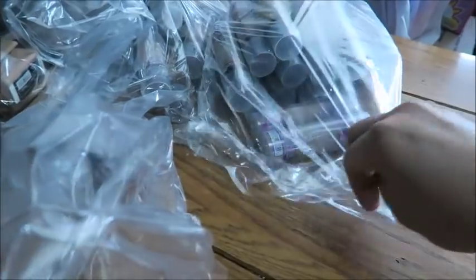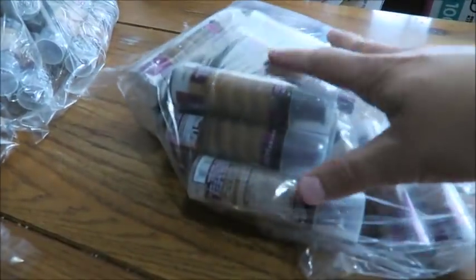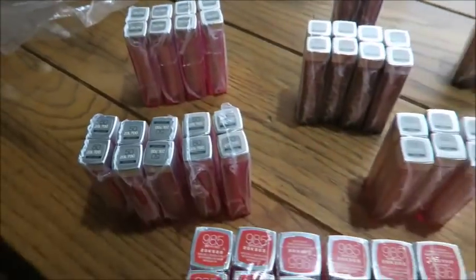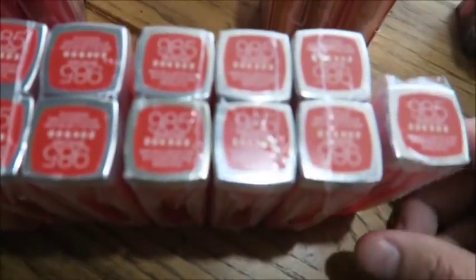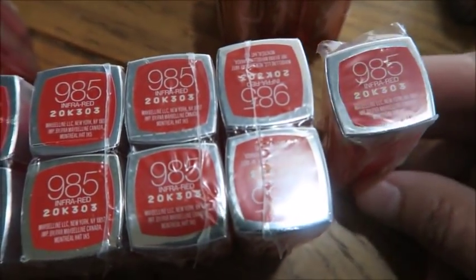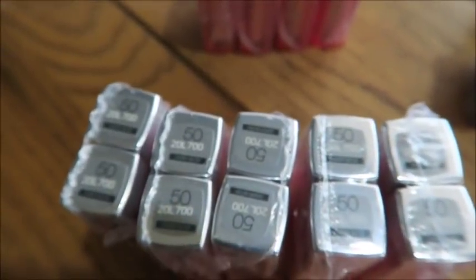Okay, so here's another little taste. So these are all the same shade. So I've just done all of the foundations. Those are all separated. And then I was working on these kind of lipsticks. It's really easy to tell which is which. You just look at the bottom and then you just match them up. So they're all bundled up.